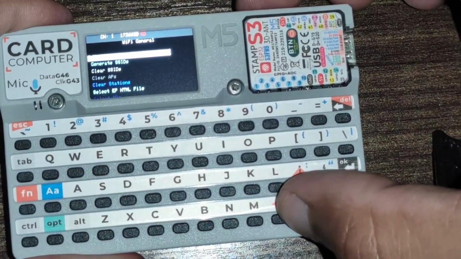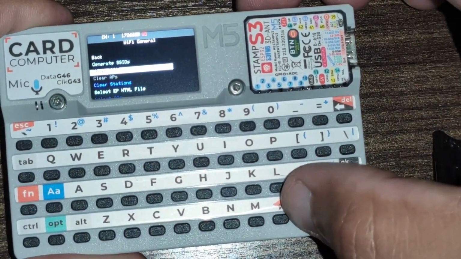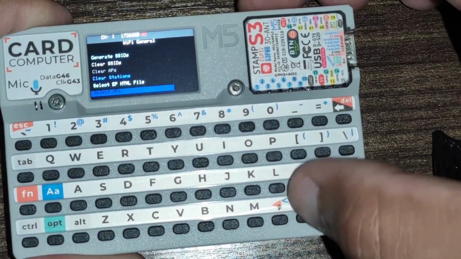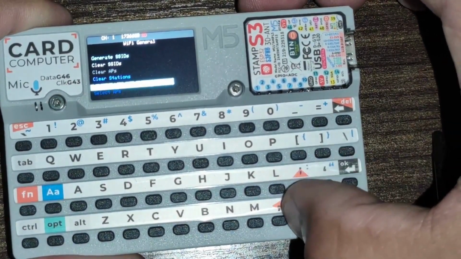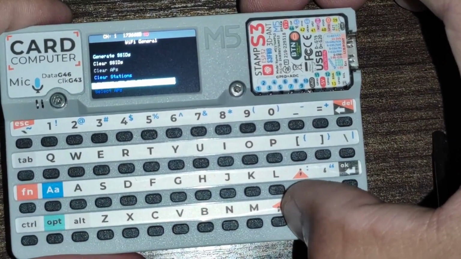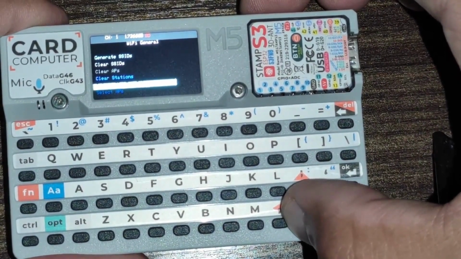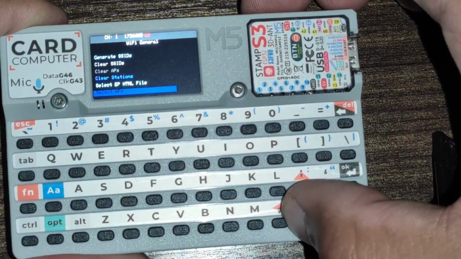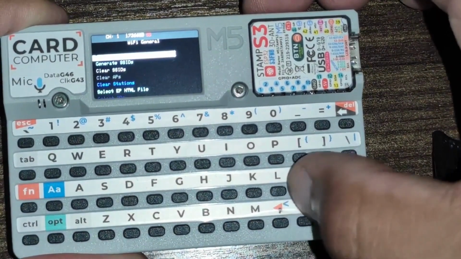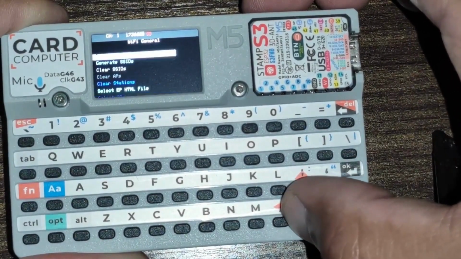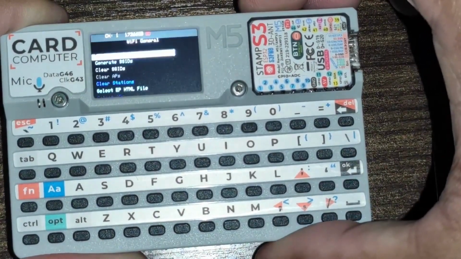So I can generate SSID, I can clear SSID, I can clear IP, I can select the HTML. If I have more than one HTML on the SD, I can select it here to show to the evil portal here. I can also select the access points. So when I'm about to carry out a targeted attack, I first need to make these selections and then proceed with the targeted attack.